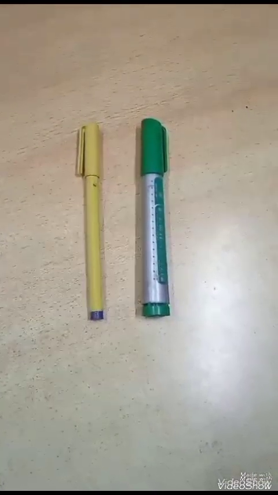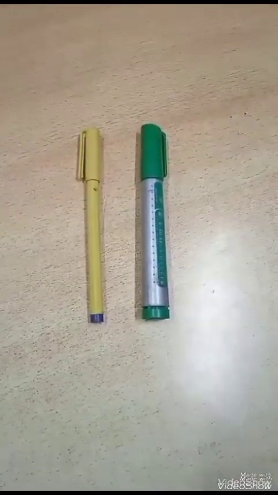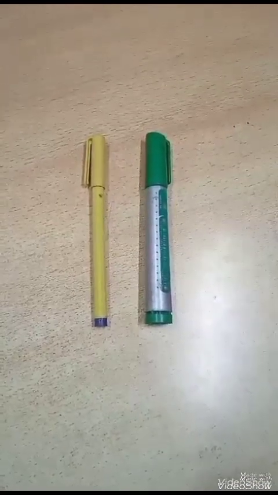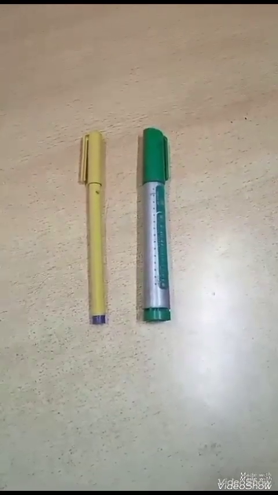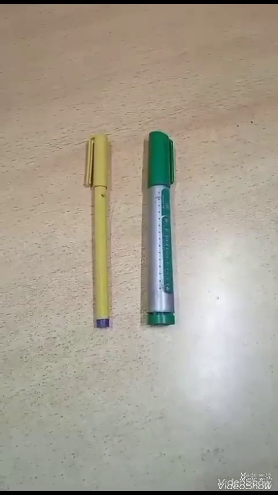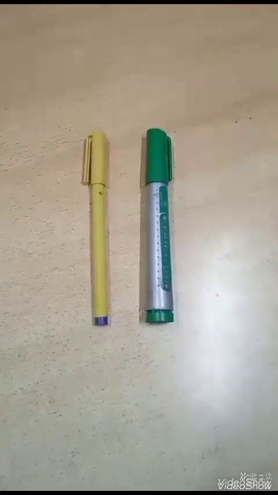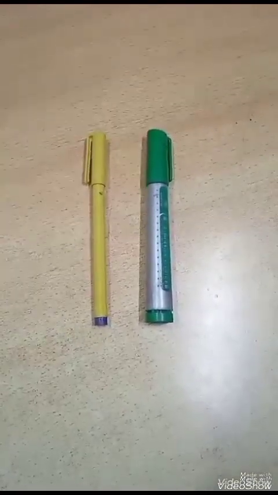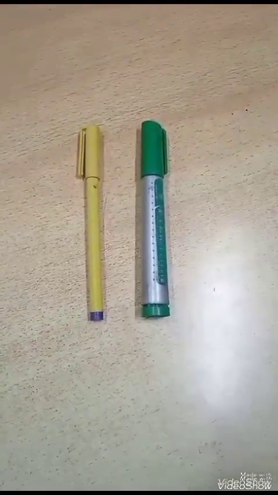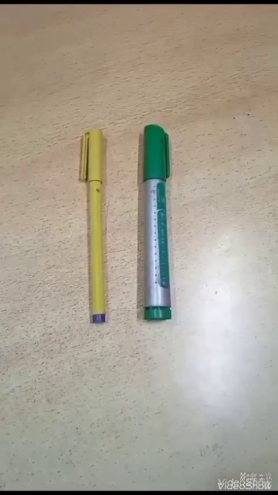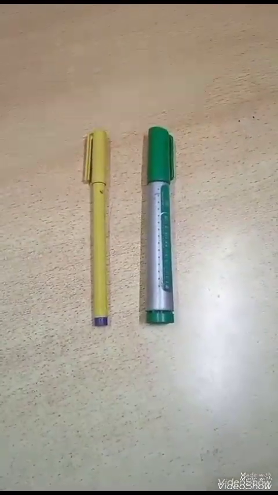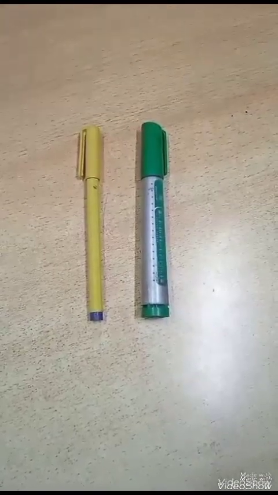Now I am going to show you different objects and you have to identify thick and thin between them. The objects which look like fat or something bigger but actually they are of same height, which look a bit thick to us, we can say them thick, and the objects which look like thin, we can say them thin.